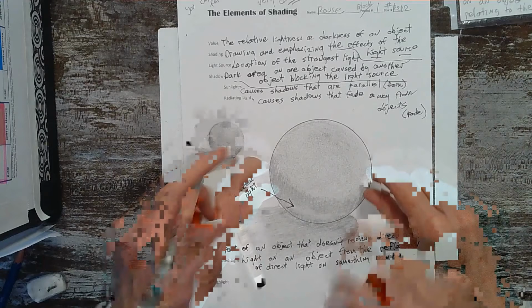Core is part of an object that doesn't receive direct or reflected light. So that's what the core is. I've already drawn that in.